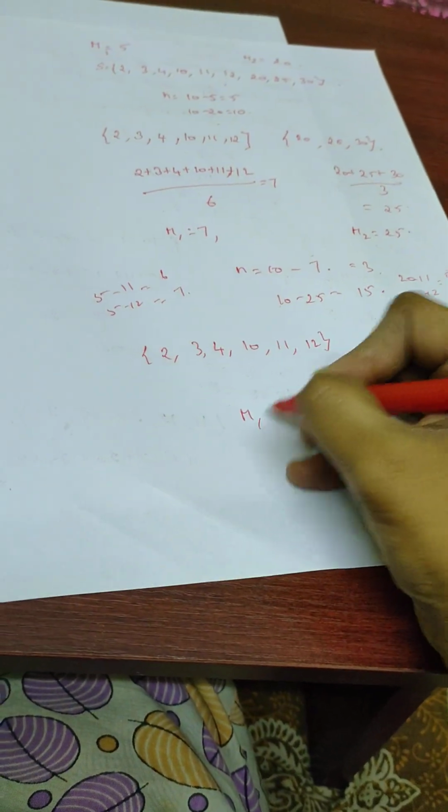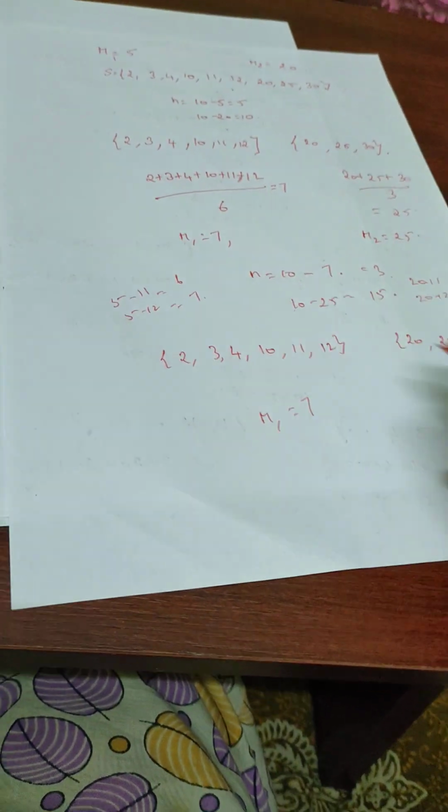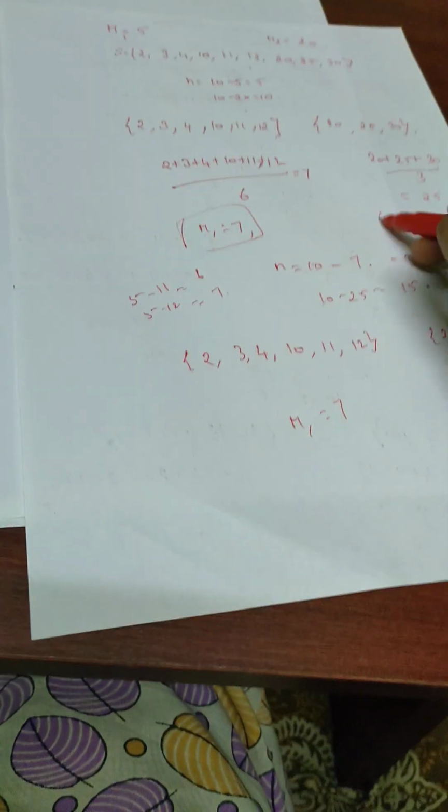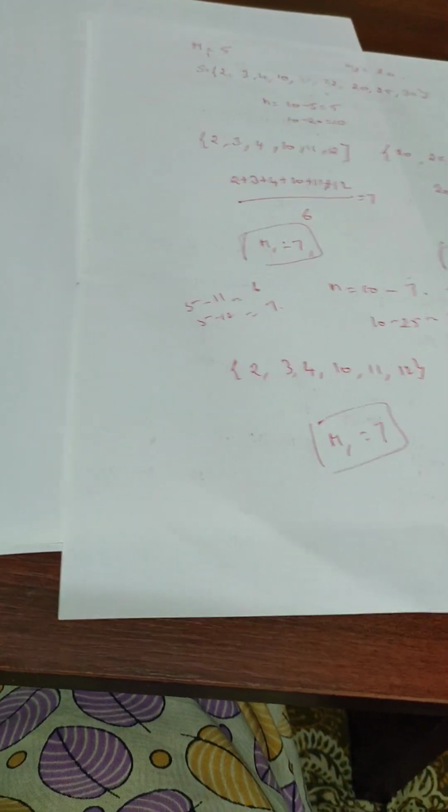When you find the mean value, again you get m1 is equal to 7 and m2 is equal to 25. Therefore, the same mean occurs. So here you have to stop the grouping. So this is the end of the k-means algorithm.